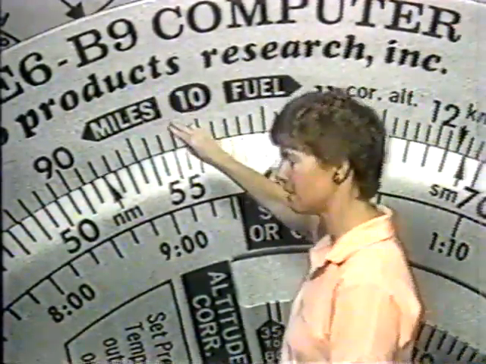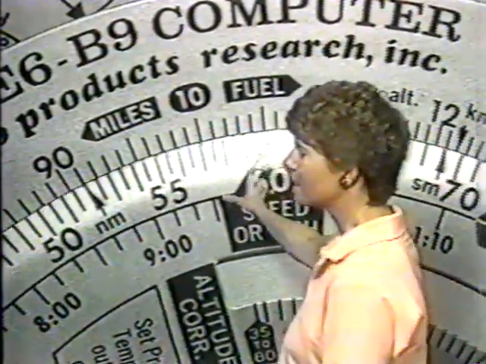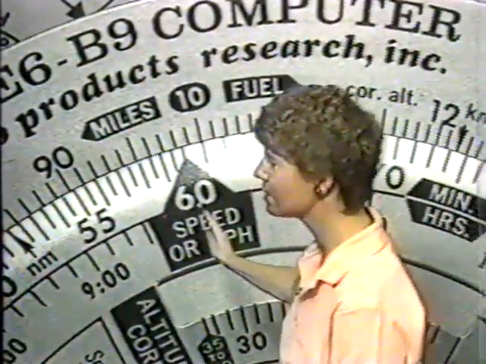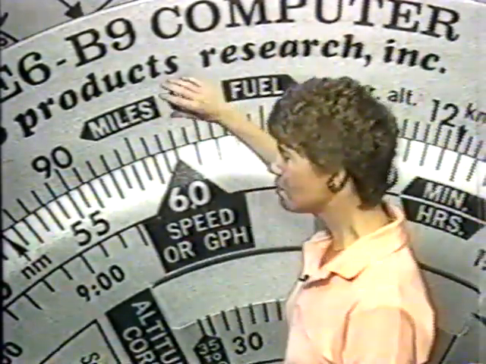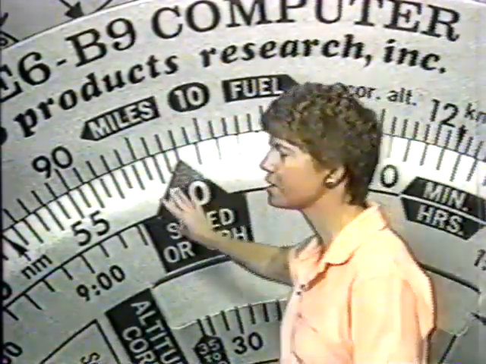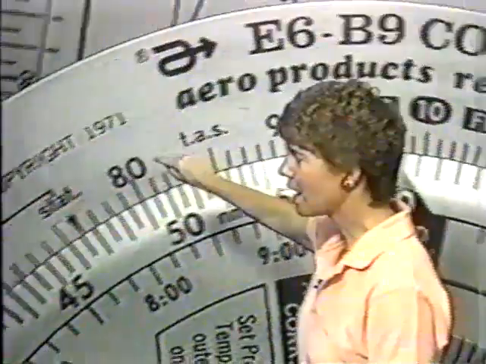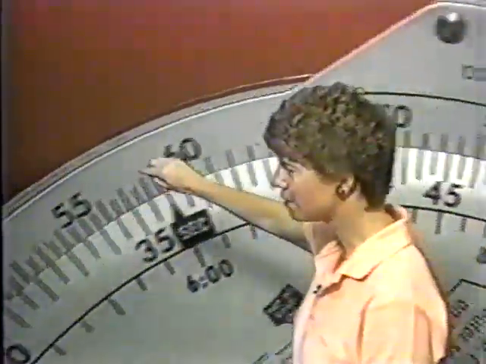Distance is always on the outside scale, and move the inner dial around until 60 minutes is next to 98 on the outside scale. We've set up our speed by setting a ratio in the computer, a ratio of 98 miles every 60 minutes. Now, we're not going to fly for 60 minutes. We're only going to fly a distance of 57 miles. So look on the outside scale of the computer and find 57 miles.